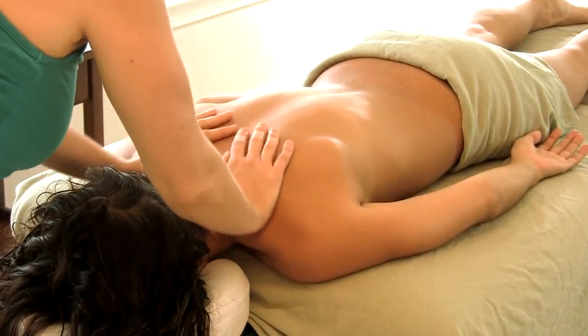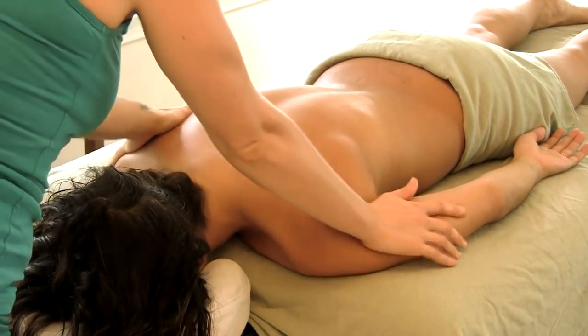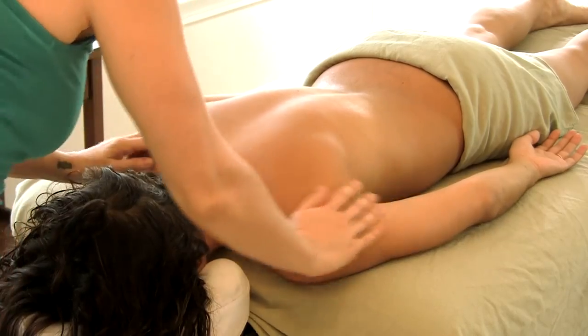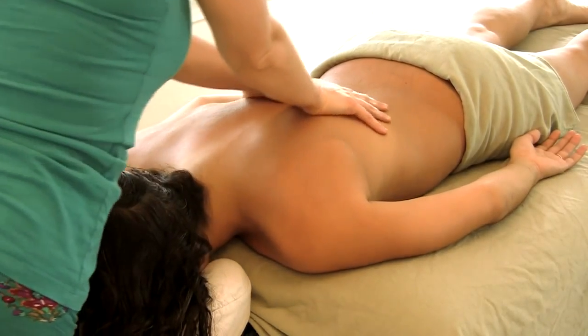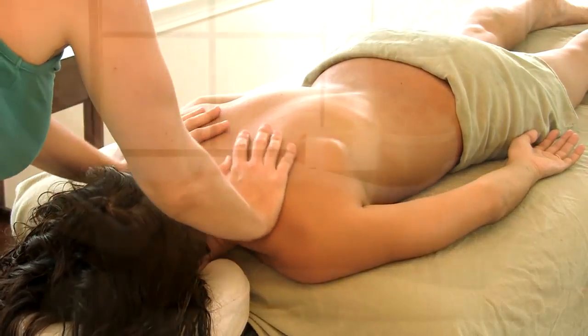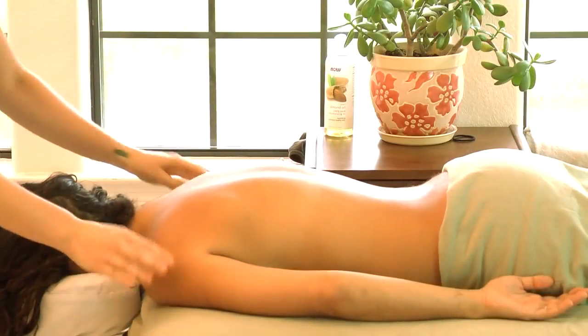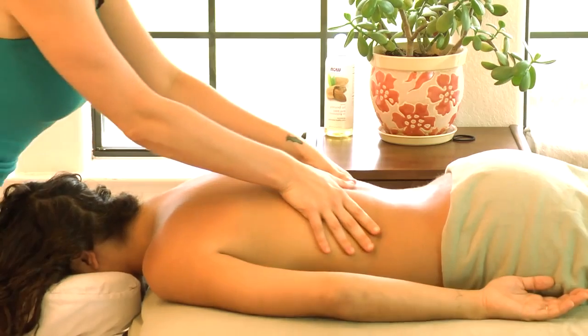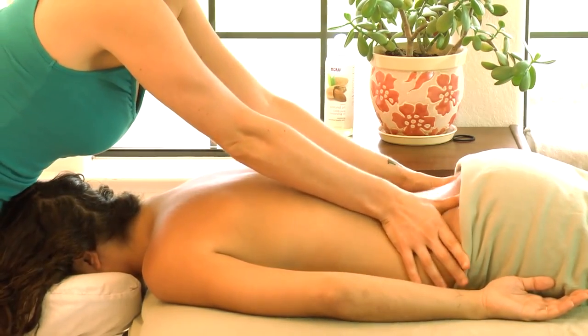So a Swedish technique is used to apply oil to the skin, for example. So using long strokes with steady pressure across the entire surface of the part that I'm working.